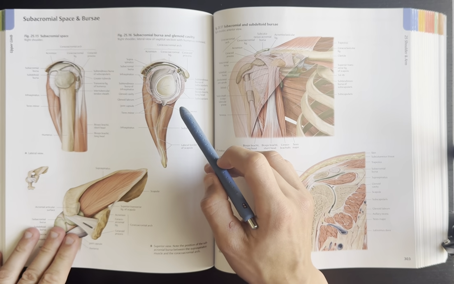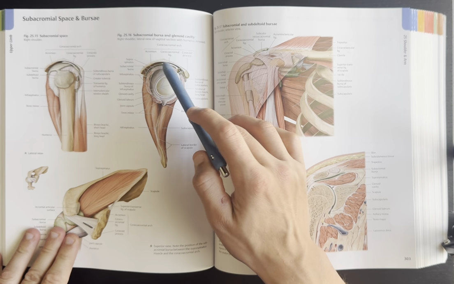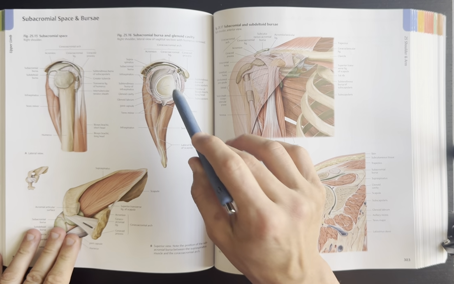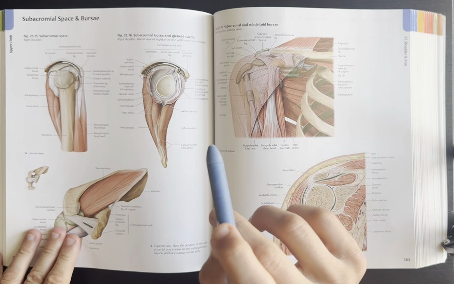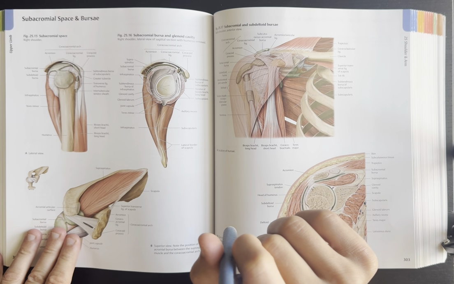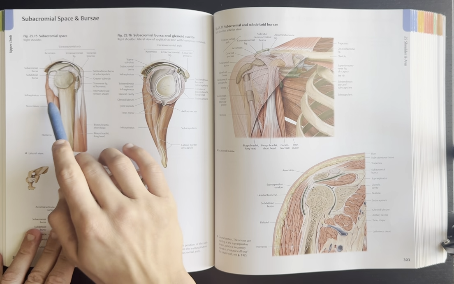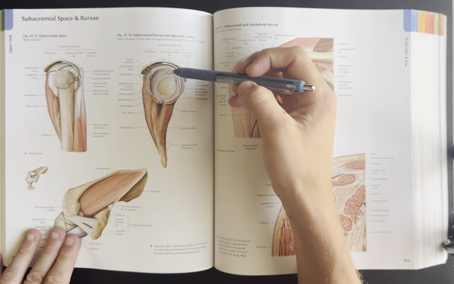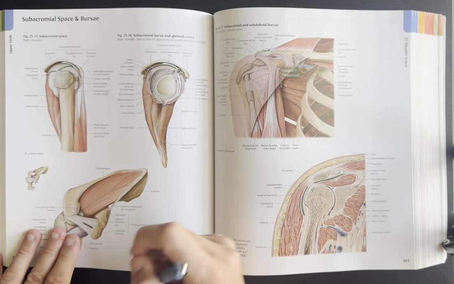Continuing on, let's see what our view is here. We've got a lateral view of a sagittal section with the humerus removed. Let me make sure I'm oriented correctly. Yeah, this is the same picture. We're just a few slices into the shoulder here with the humerus taken out.